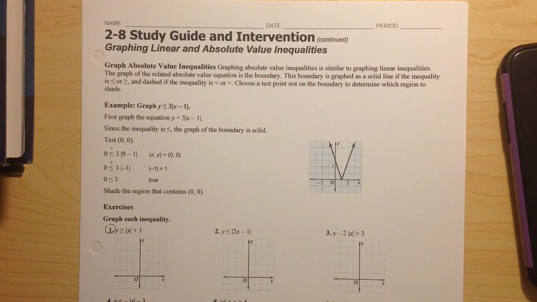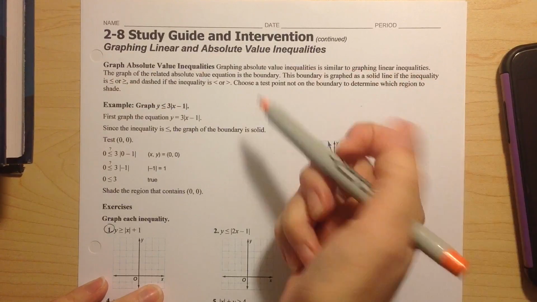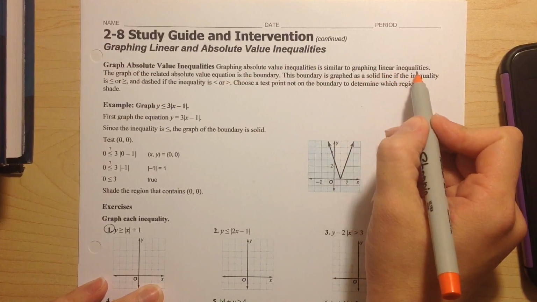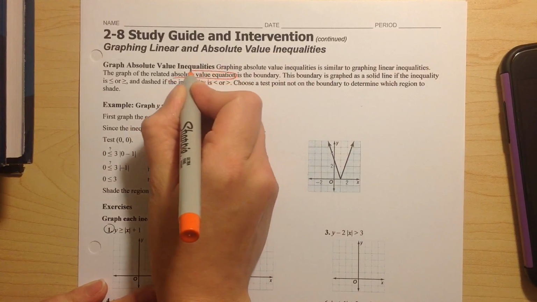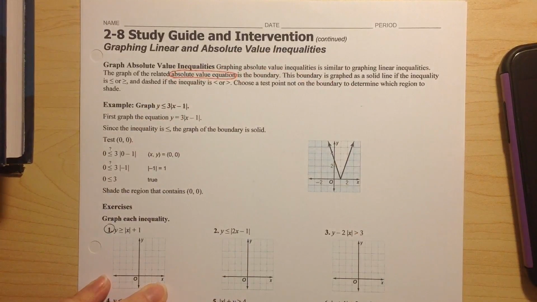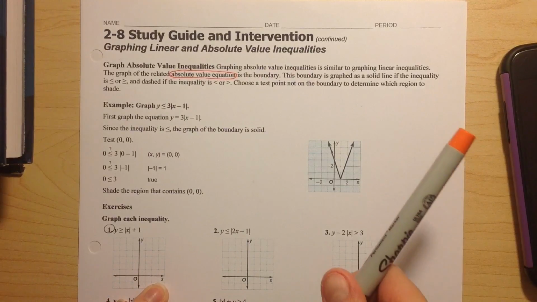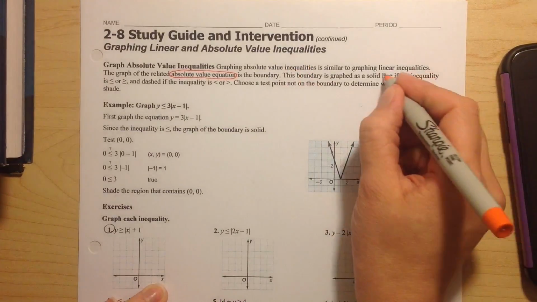What we do here is we first have to graph the absolute value equation. And in this little paragraph, it says that it's very similar to graphing linear inequalities, and it's similar to graphing absolute value equations. So we need to graph the absolute value equation first, which we did back in section 2.6, special functions. Then we consider the boundary line, just like we did with linear inequalities.